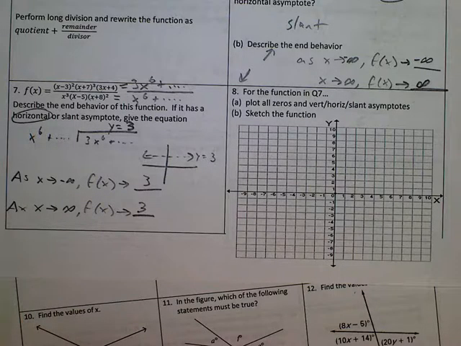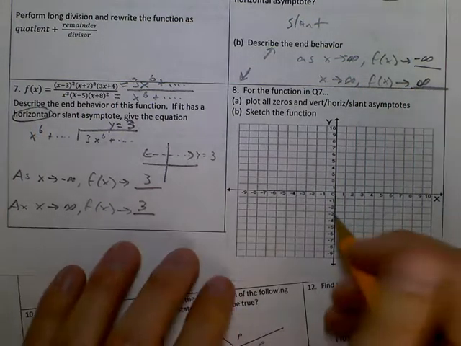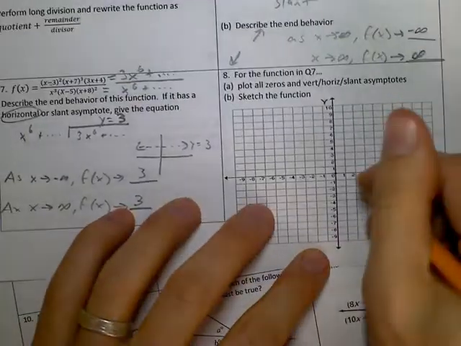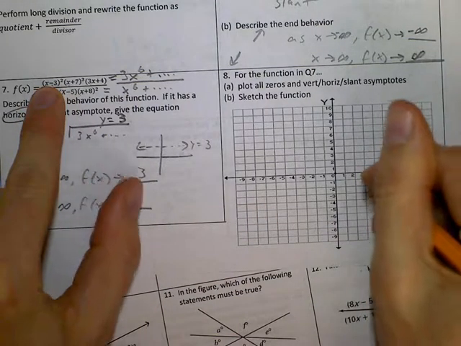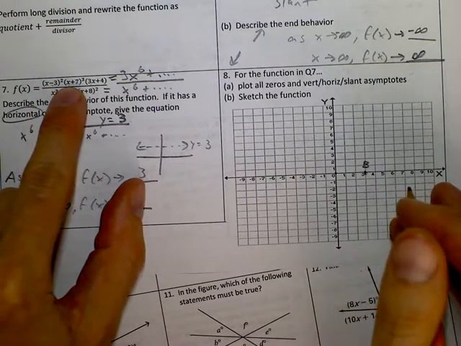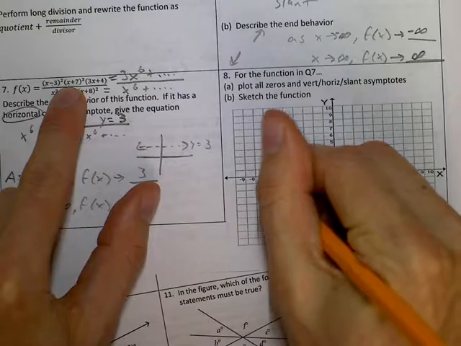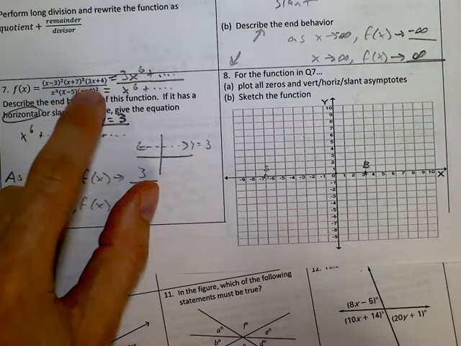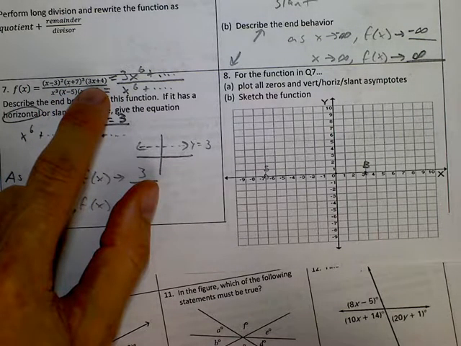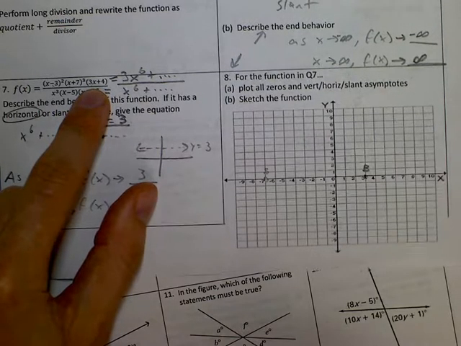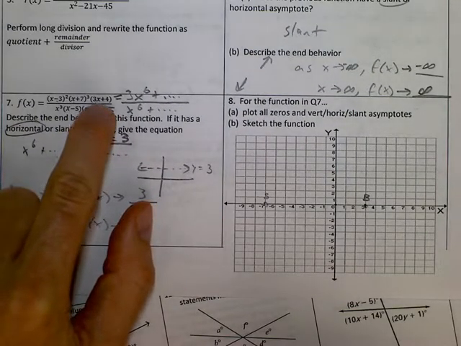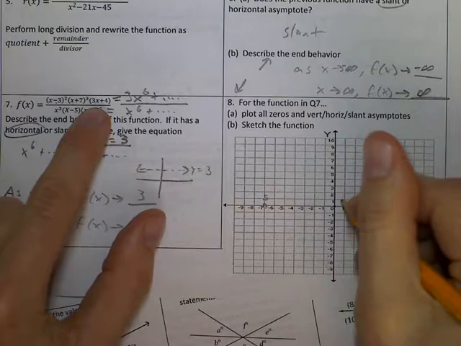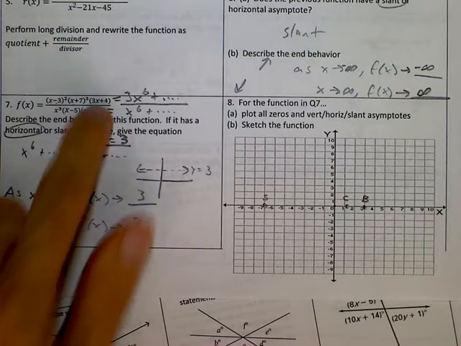We'll plot all the zeros. So we've got zeros where? Positive 3, right? And it's going to bounce. Then at negative 7, it's going to squiggle. And then 3x to the 4th, 3x plus 4. If I set that factor equal to 0, what do I get for x? Yeah, negative 4/3, which is a little bit past 1, that's 1 1/3. And it's going to cross there. Okay, so I've got 3 zeros.